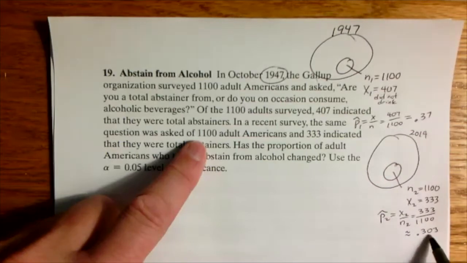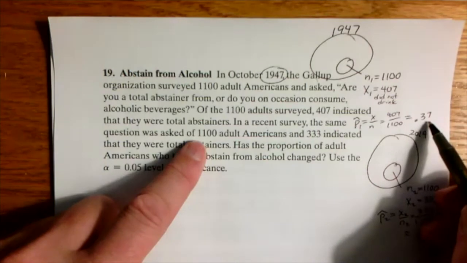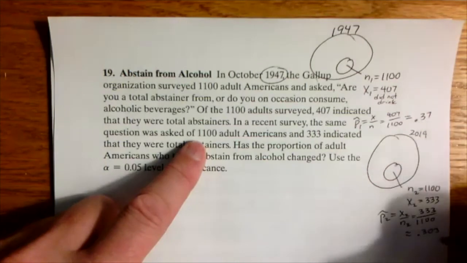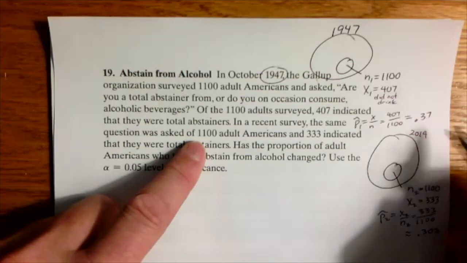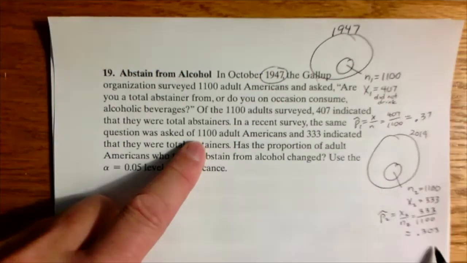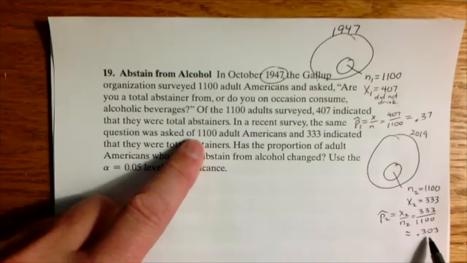So 30% compared to 37%. That seems to be a big drop in those that don't consume alcohol. Said another way, it seems to be a big increase in those that do drink alcohol, moderately or excessively, it doesn't say.